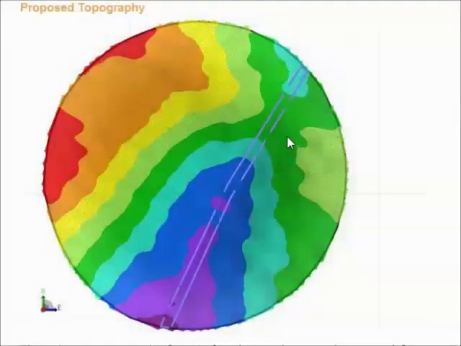So this is the resulting proposed topography that comes out of the calculation process. This purple polygon here is our subzone that we defined as a ridge. So that tells the software to make this the highest part of the field for each row, and the rows are running in this direction here. So if you looked along this ridge, it would be the highest point along any of these rows either side.